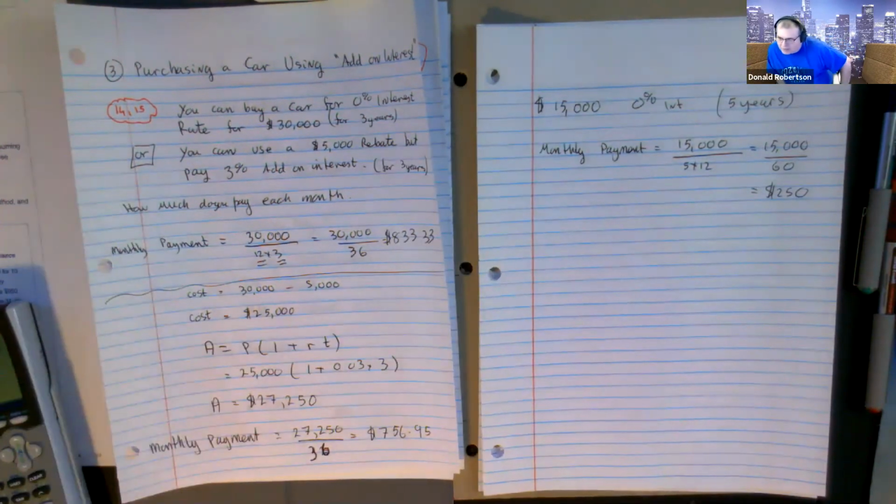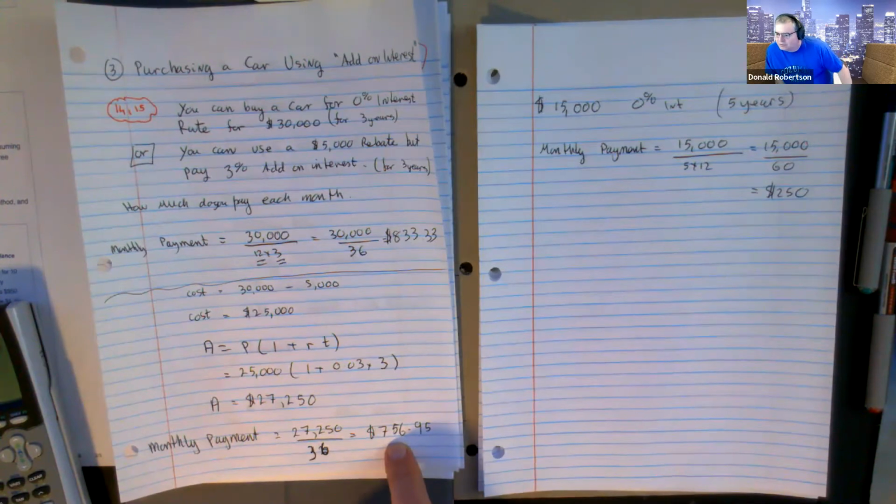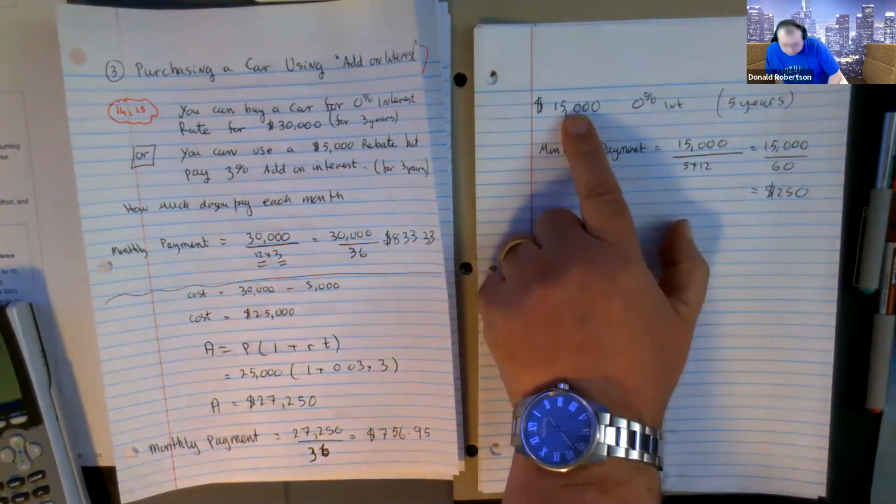Would you think that's doable for a lot of you? I could probably handle 250. I couldn't handle that, and I don't even want to think about that either. So that's not for me. That car's just not in my ballpark. But this car, yeah, not bad.